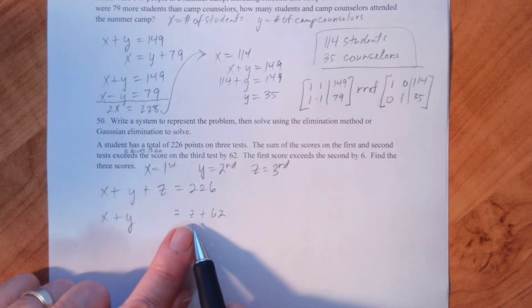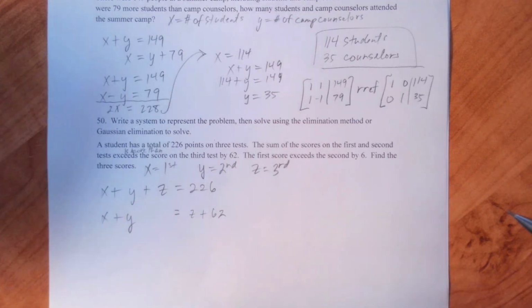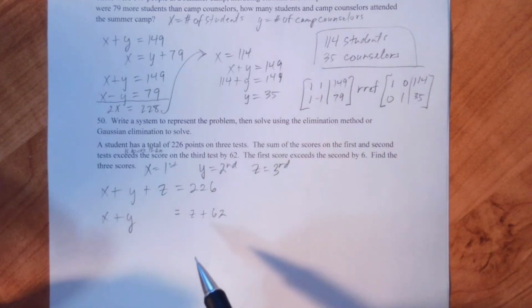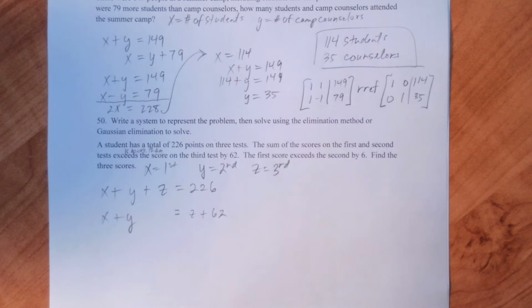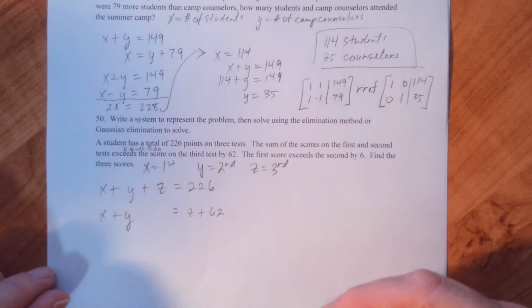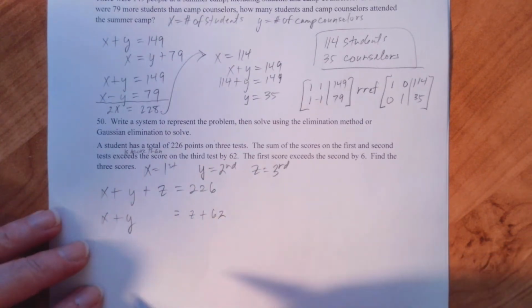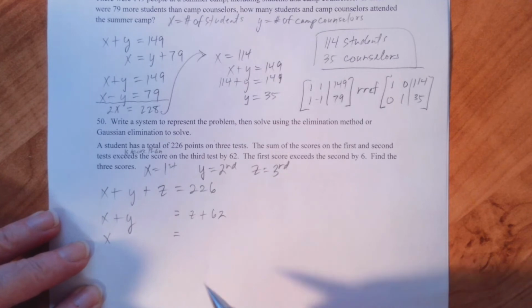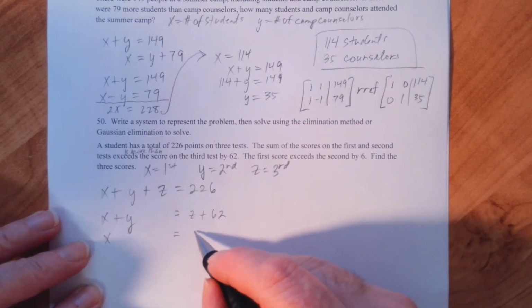So 62 more than the third test. Hopefully you can read that and make sense out of what we wrote here. It's really important that you understand the equations. All right, and then it says the first score exceeds the second by 6. So the first score is more than the second by 6.